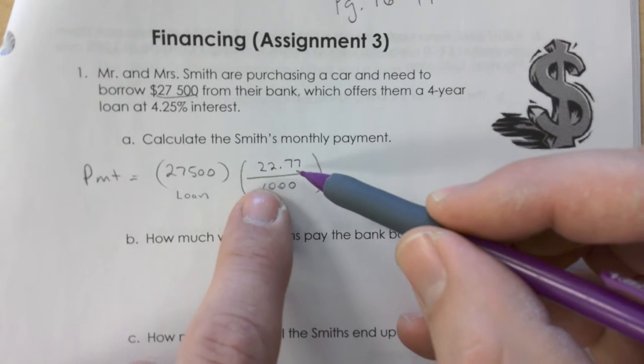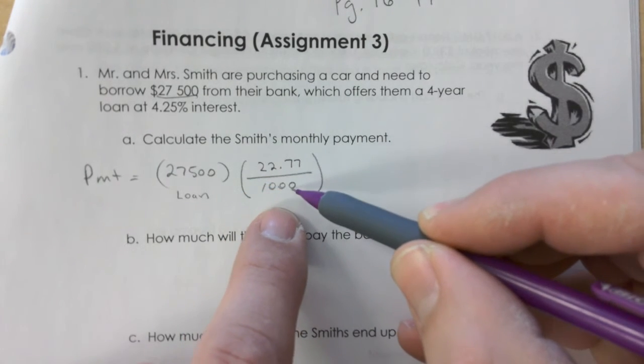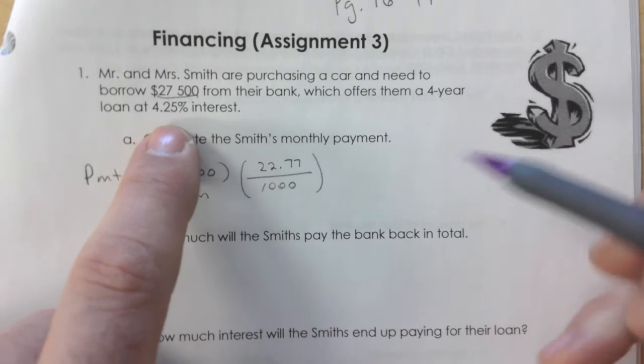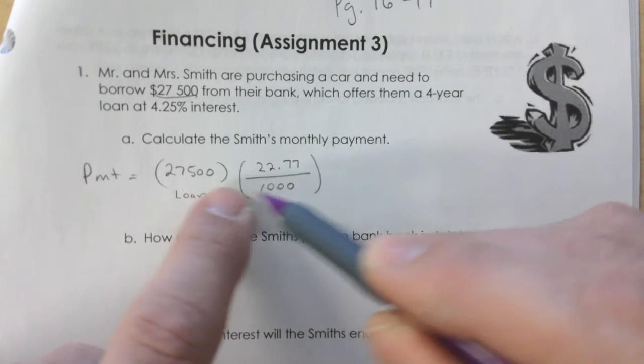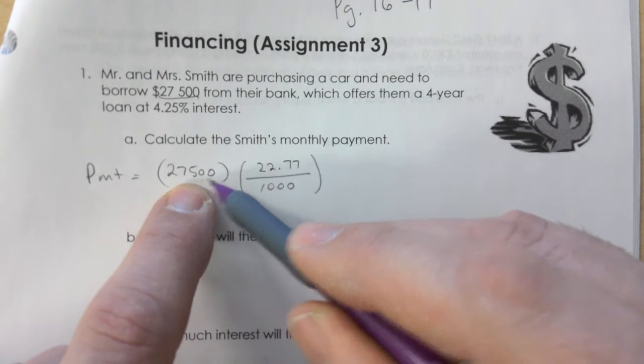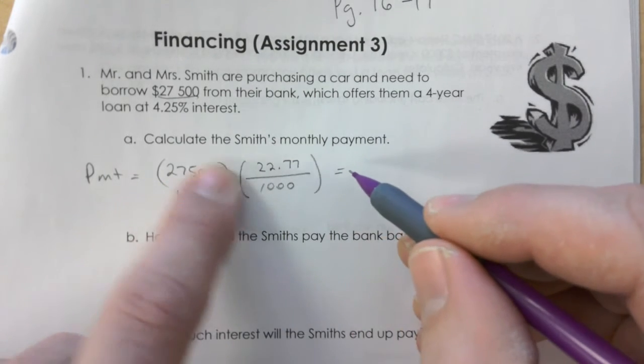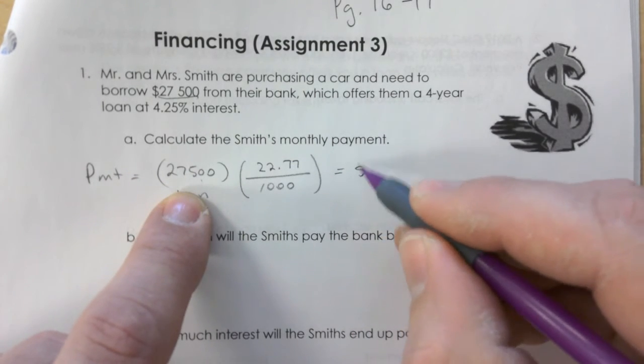It's $22.77 for every $1,000 you borrow if you go with 4 years at 4.25% interest. That's what you're really finding here. So then you just multiply it by this amount and you'll get what it would be for $27,000, right?